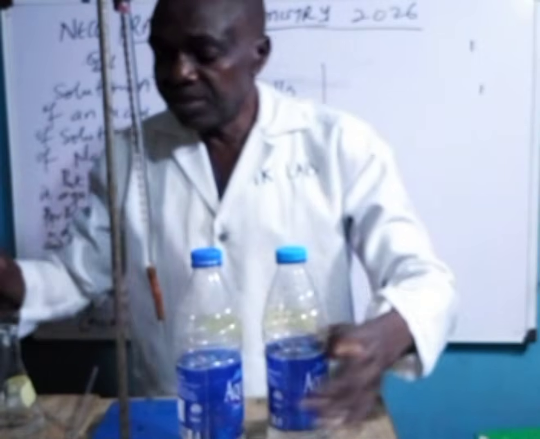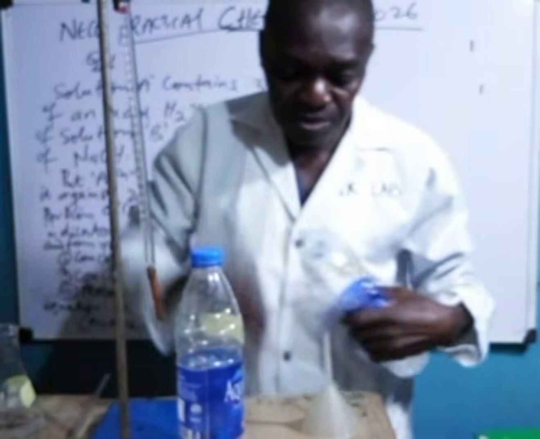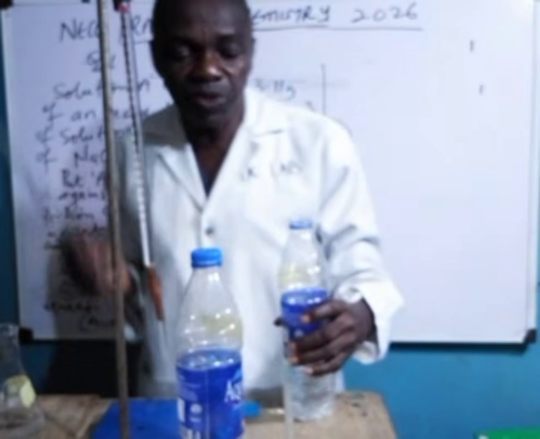Then we'll go for the base. This is the base. You have to use the pipette to take out some quantities.